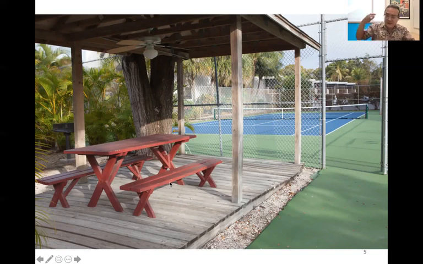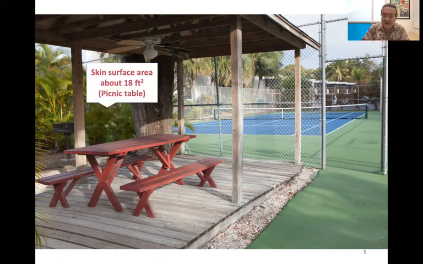I'm like 6 feet tall, and if I were to just imagine unwrapping all the outer skin from my body and figuring out how much surface area I'm dealing with, that might be, for example, the surface area of this picnic table here, right? So if this picnic table is roughly 3 feet wide by 6 feet long, 3 times 6, that's 18 square feet of outer skin surface area.